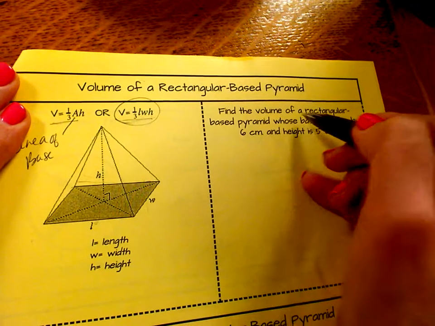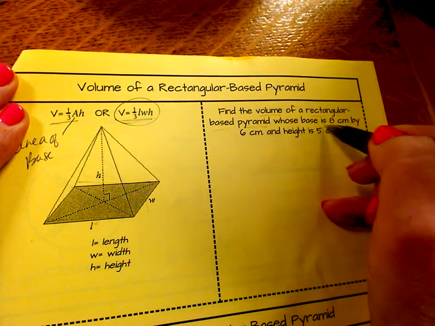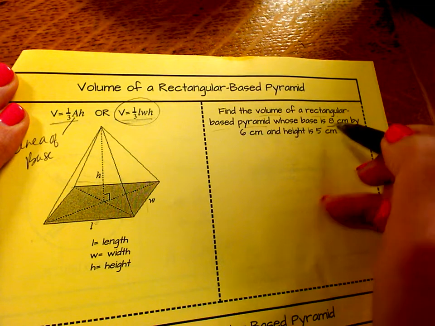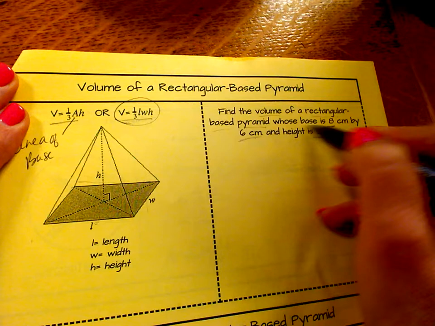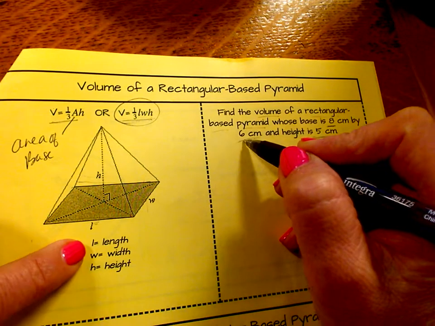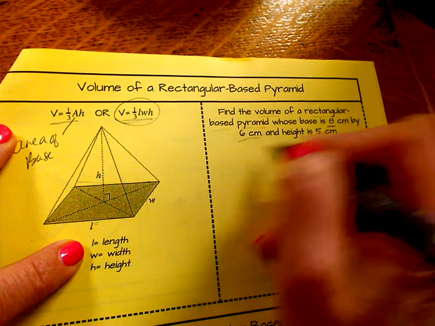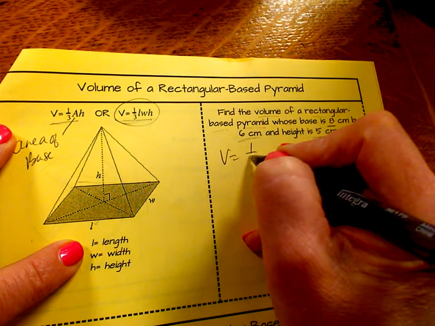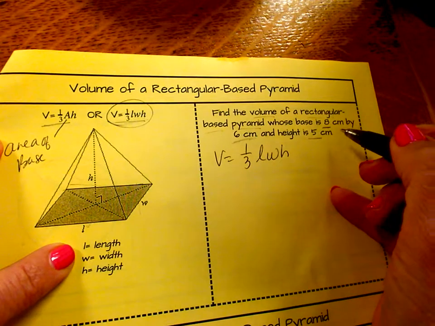So let's look at our problem. Find the volume of a rectangular base pyramid whose base is 8 centimeters by 6 and the height is 5. So the base is 8 by 6, that means the length or the width, and the height is 5. So let's rewrite our formula: 1/3 length times width times height.